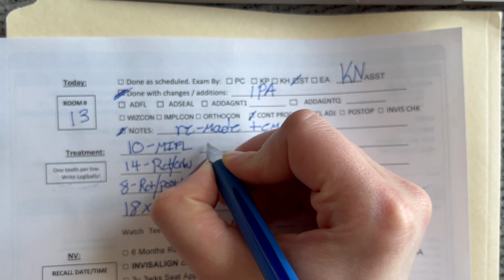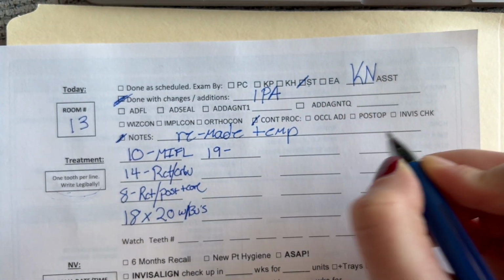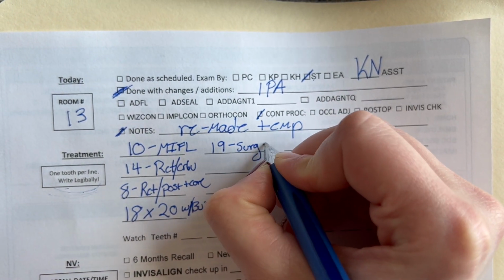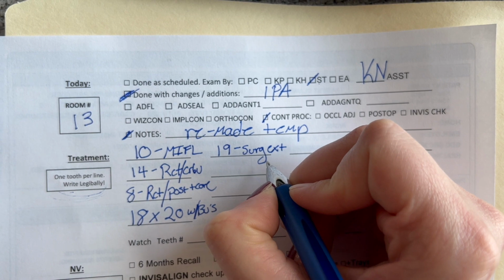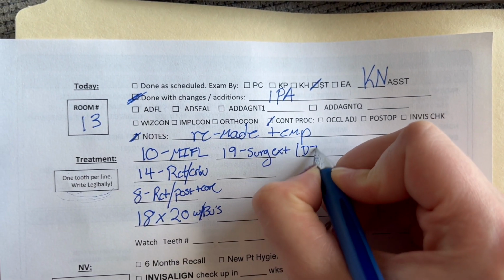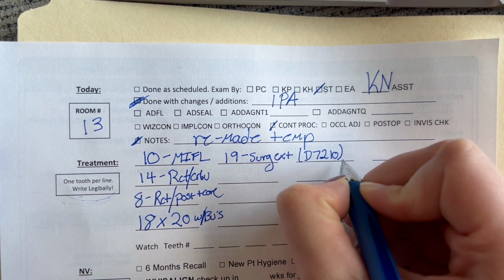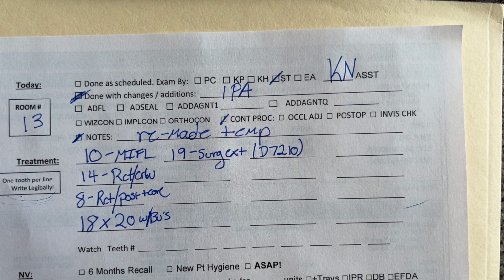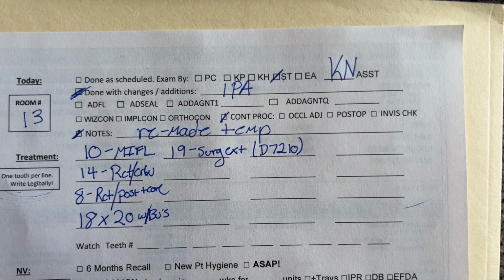We'll write down the tooth that needs extracted, so 19 EXT, and we'll write down the dental code with it. So make sure your doctor tells you which dental code, and most of the time it'll be D72 something. So in this case, we're going to do the most common one, D7210. So it gives the front desk an idea of how to do their estimates.